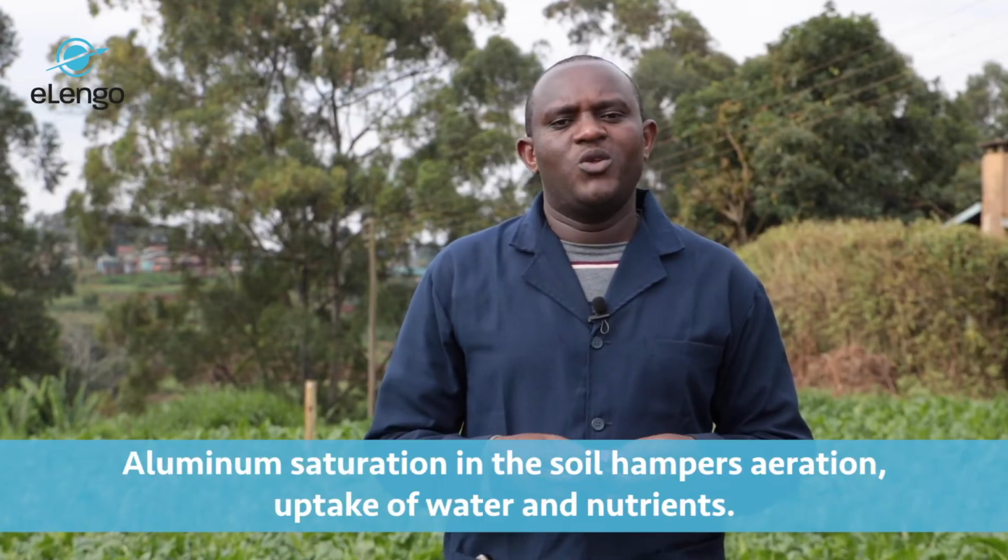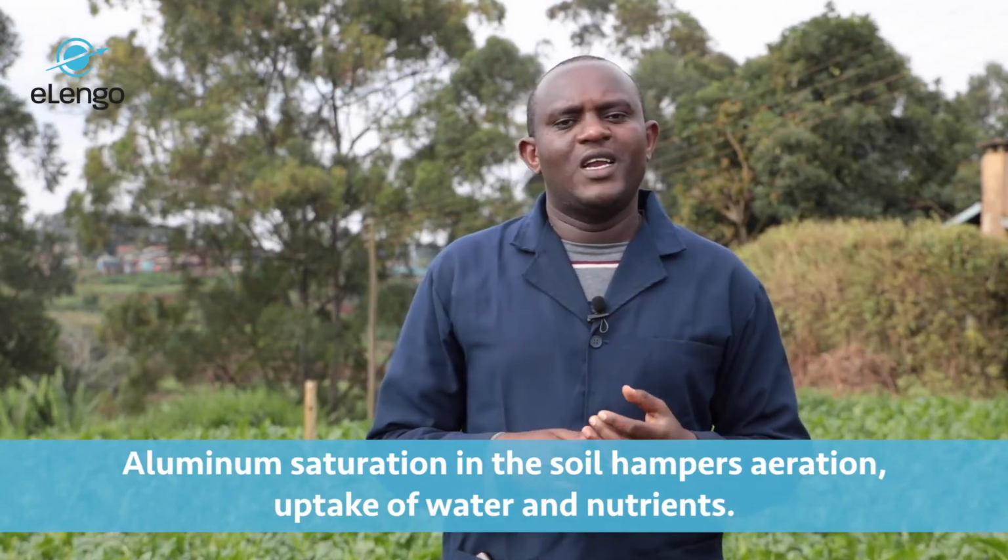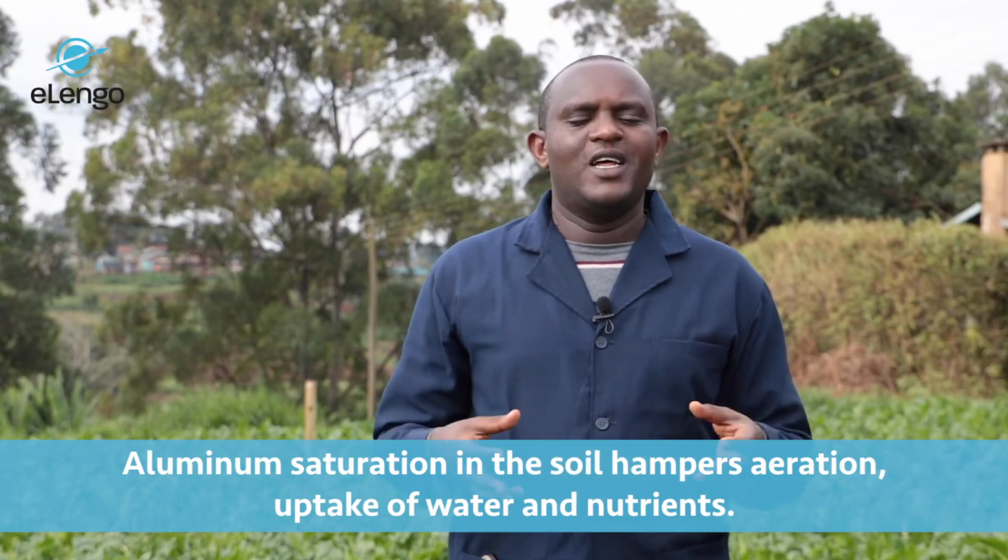But for other crops, aluminium saturation is very detrimental to the growth of the plant, because aeration at some point will be hampered, uptake of nutrients and water will be hampered, and generally the plant will have stunted growth. And therefore, at some aluminium saturation level, lime is usually recommended, and this is usually below the pH value of 5.2.